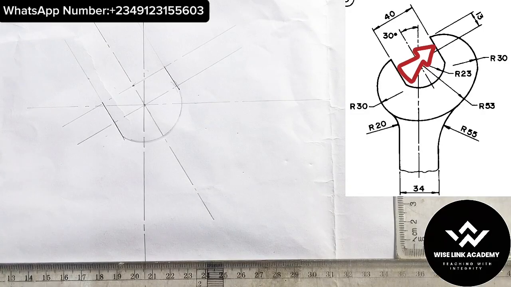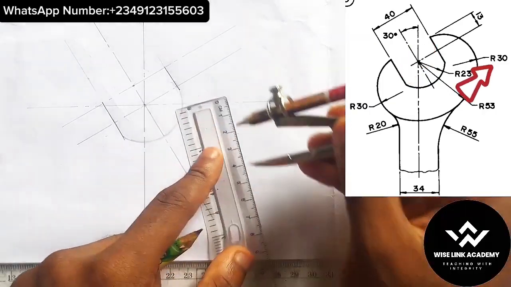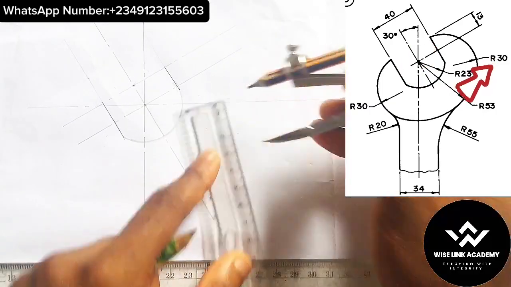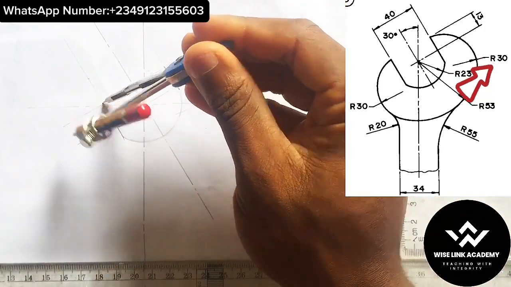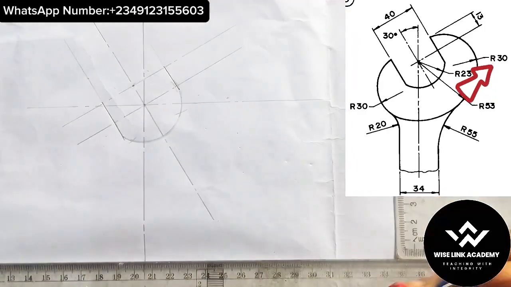Obviously my next procedure now is to measure out 30, from here to here is 30. I'll come to this point here, strike an arc here, come here, strike an arc here.